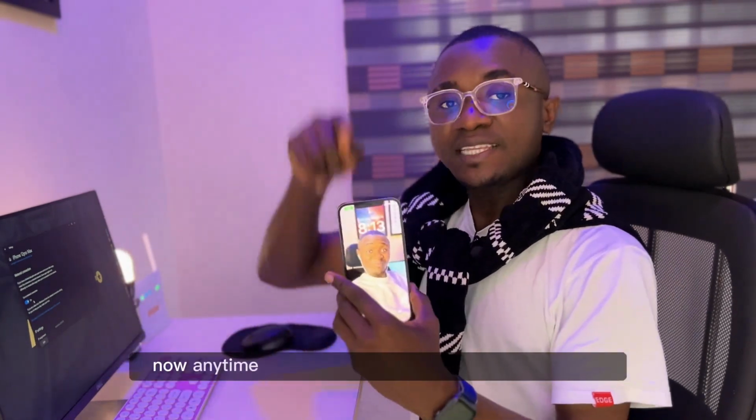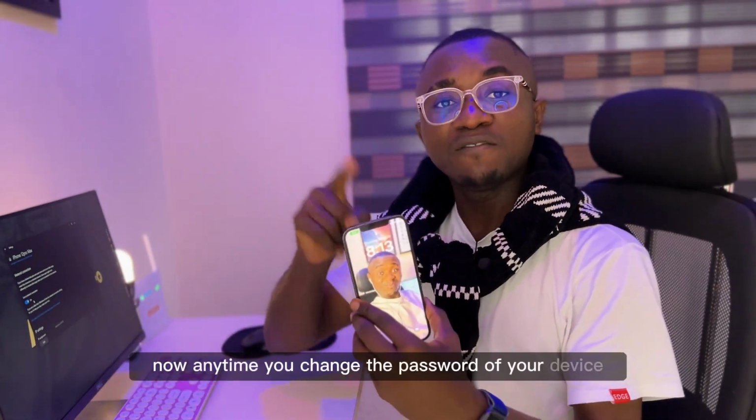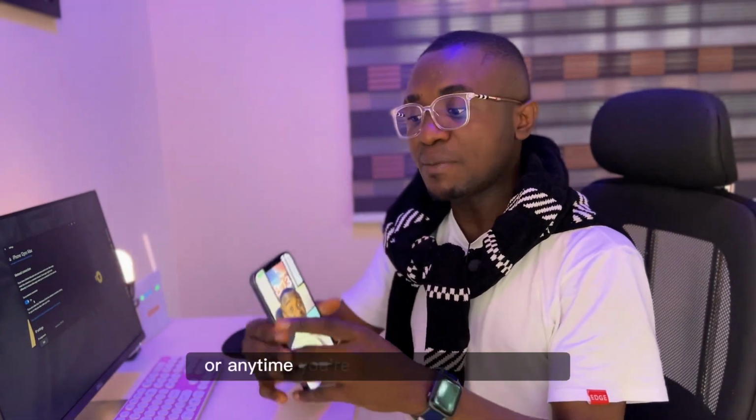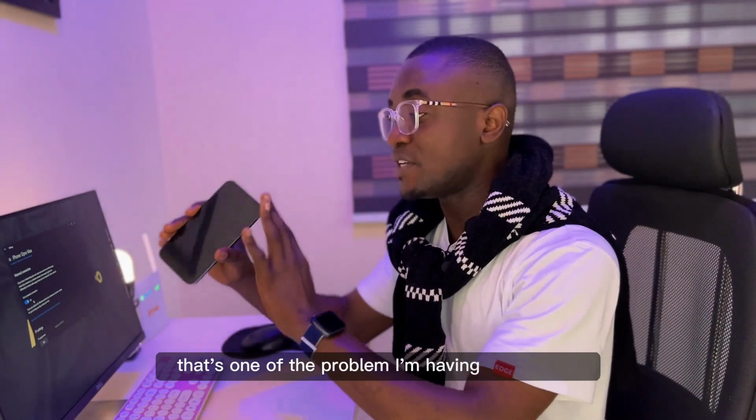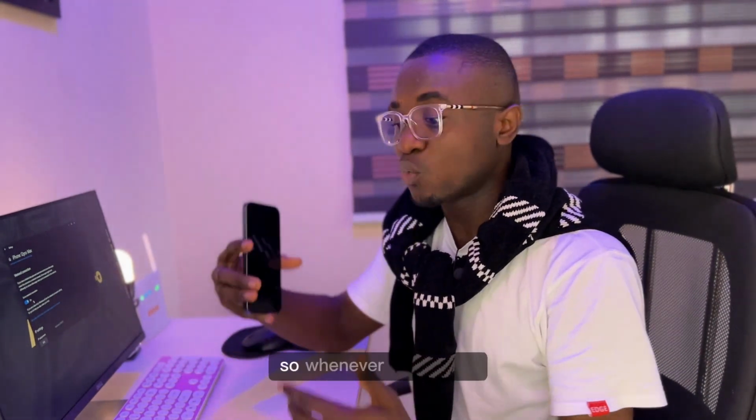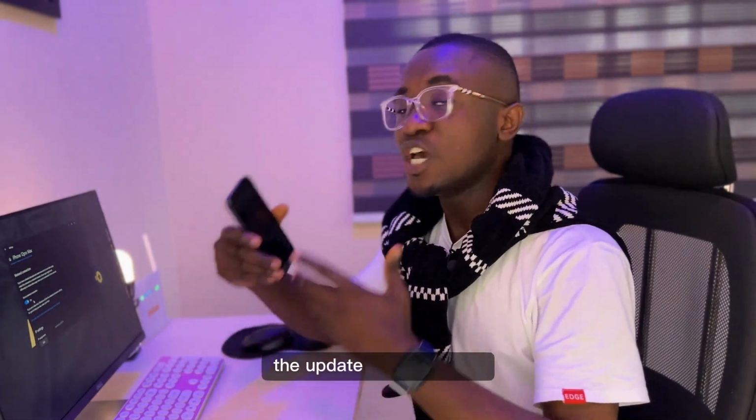Now, anytime you change the password of your device, you need to do this again. Or anytime you are connecting a new Wi-Fi, you need to do this again. That's one of the problems I'm having with the metered connection. I have to do it again and again. So whenever you forget, automatically the update will download.